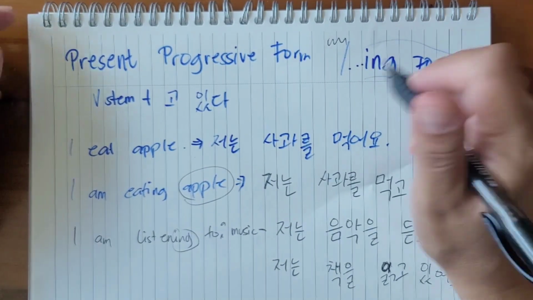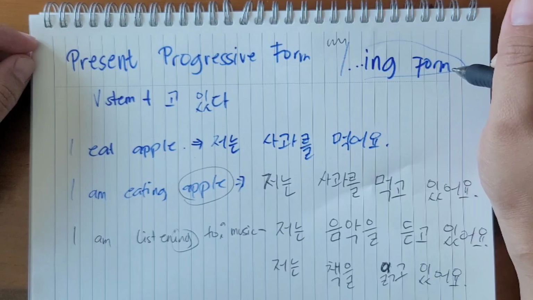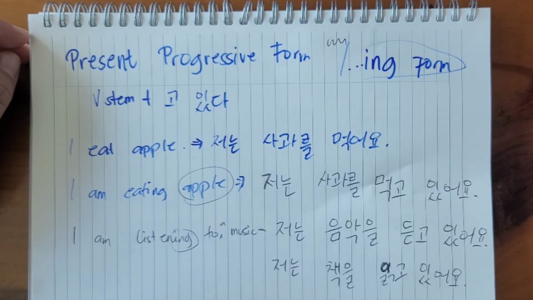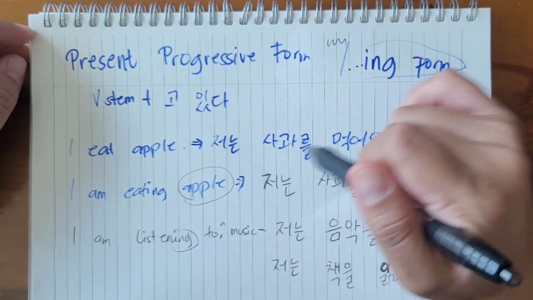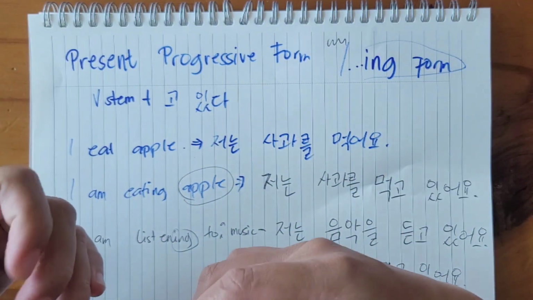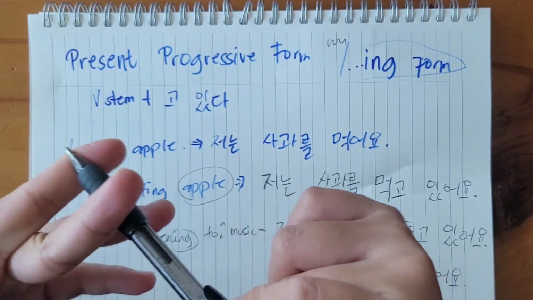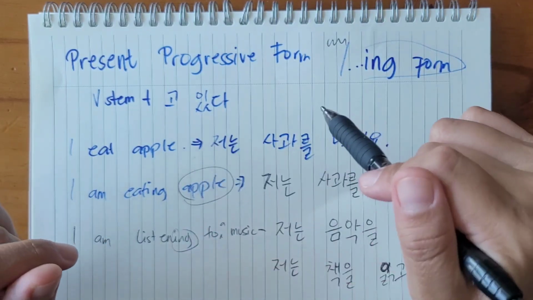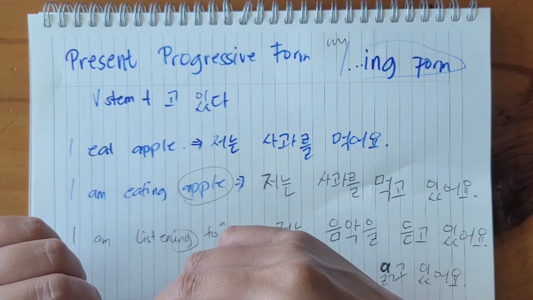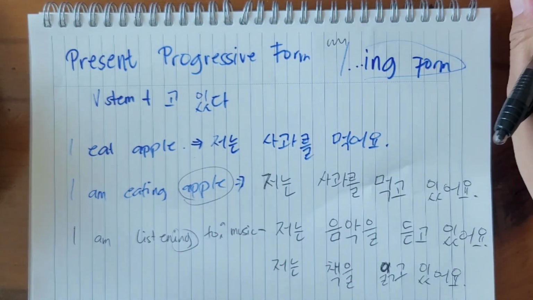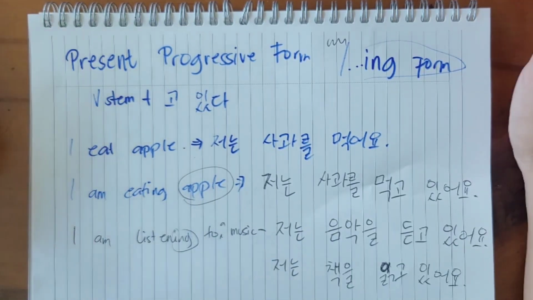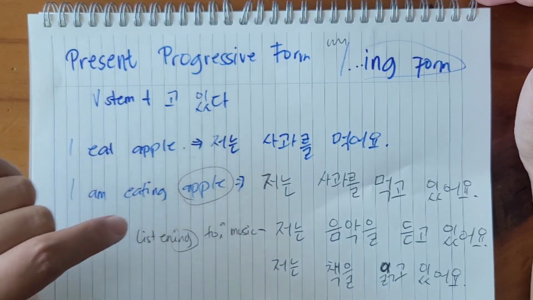So, present progressive form is yung parang ing form lang sa English. So, I eat, I am eating apple, I am listening, mga ganyan. Ang gagawin natin ay verb stem plus 고 있다. So, ako, 뭐 하고 있어요? 지금은 동영상을 찍고 있어요. Present progressive form, which means if you want to emphasize kung ano yung ginagawa mo sa kasalukuyan ngayon, mismo sa oras na to, so we will use verb stem plus 고 있다.